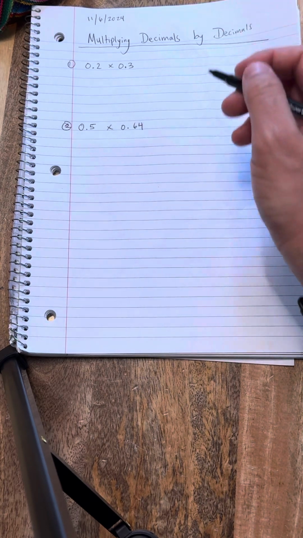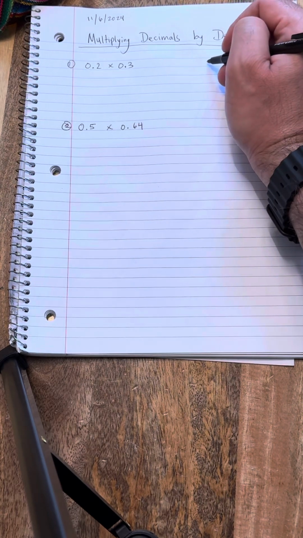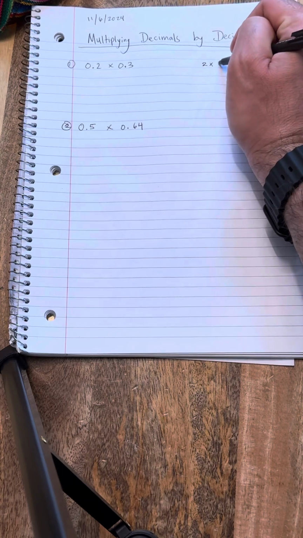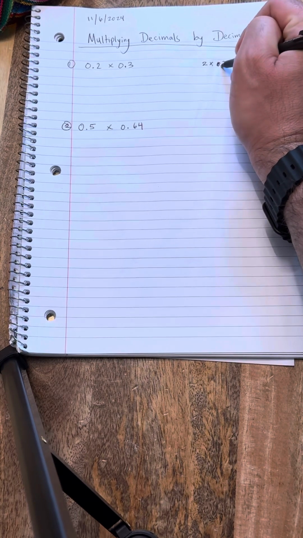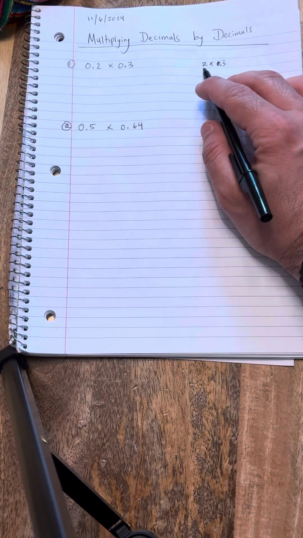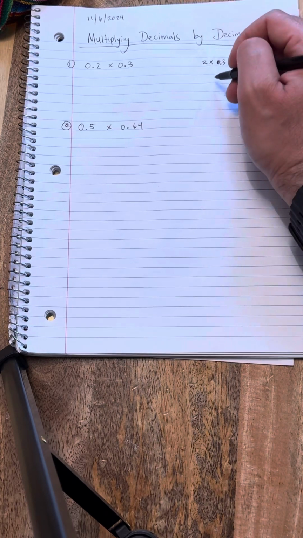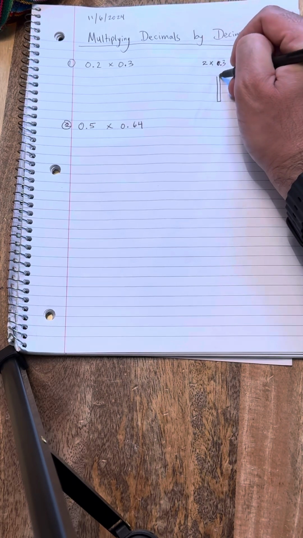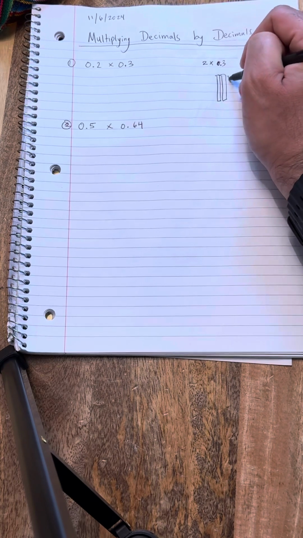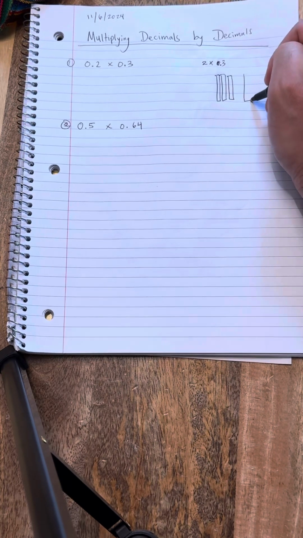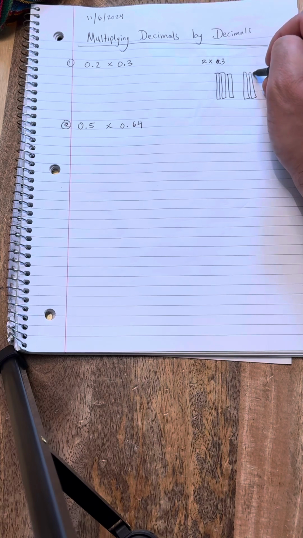So when we had 2 times 3/10, which was our homework problem yesterday, right? That's two full groups of 3/10. So just imagine we had tenths, we have 3, and then another group of 3/10.